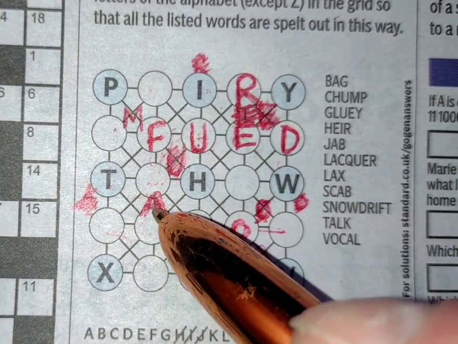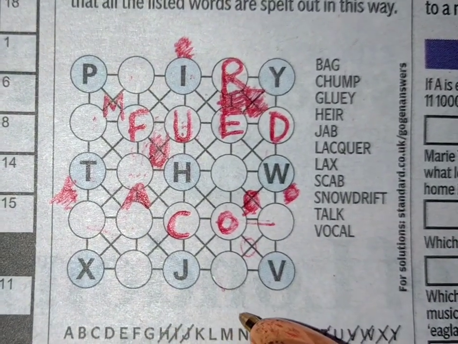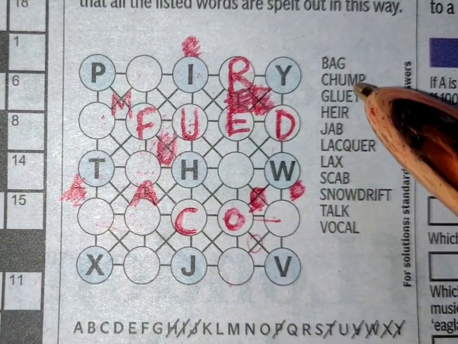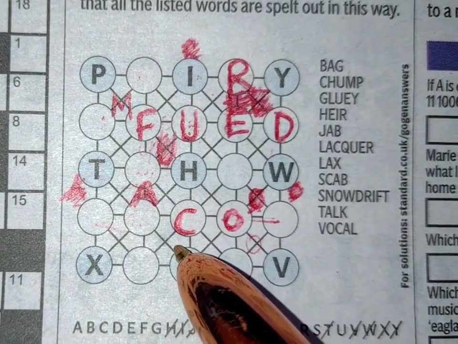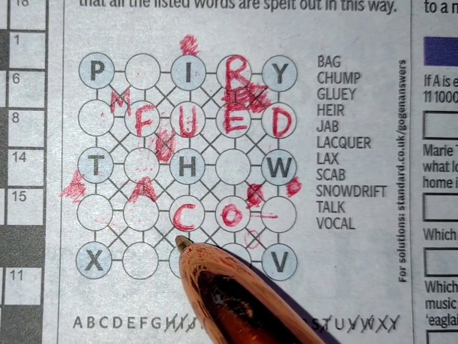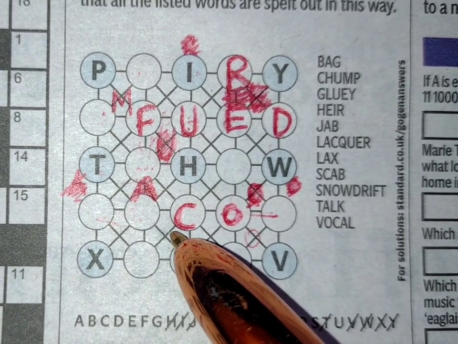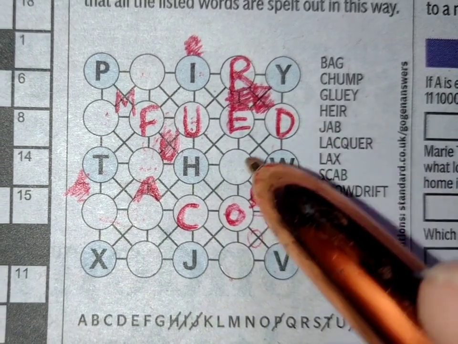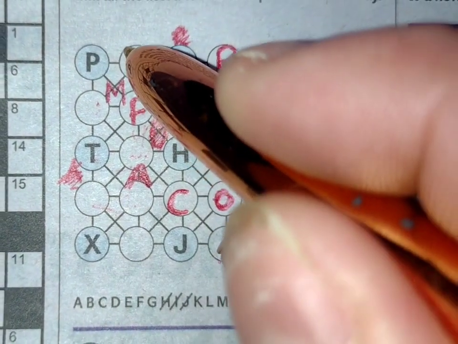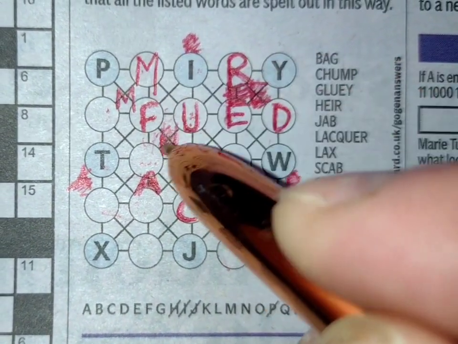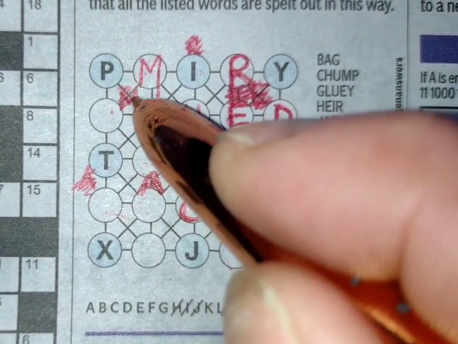So vocal, and we haven't got an L yet. Now we're back to the beginning. Bag. Still can't really do much with bag. Haven't got this L for gluey yet. So let's go to chump. C-H-U. Look, the M is going to have to be here for the chump, because we can't go there.